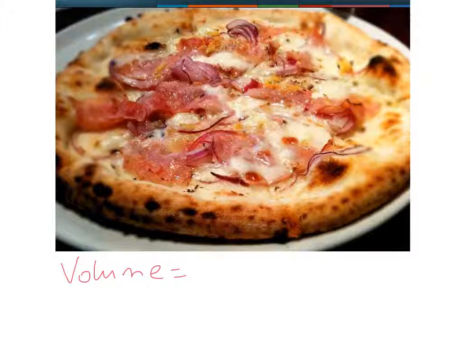The radius of that pizza, we're going to say, is Z. And we are going to say the depth or the height of this pizza is A. Can you please find an expression for me for the volume of this pizza? And we'll talk about that in class next. Thanks. Bye.